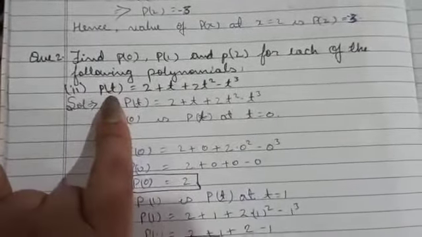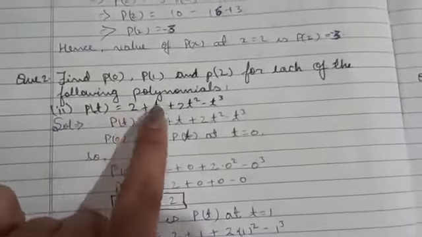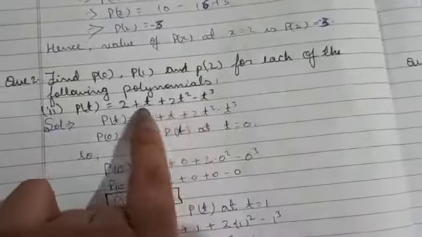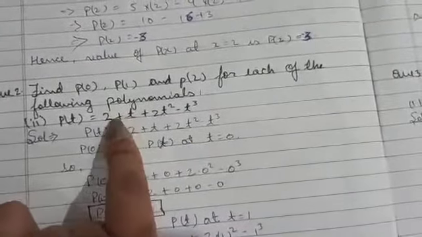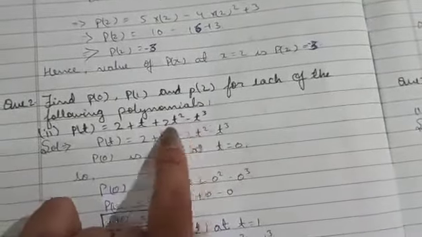See, we have a polynomial in t, pt. pt is equal to 2 plus t plus 2t square minus t cube. We have 4 terms here. The first term is a constant, then t, then 2t square, then minus t cube are the variable terms.